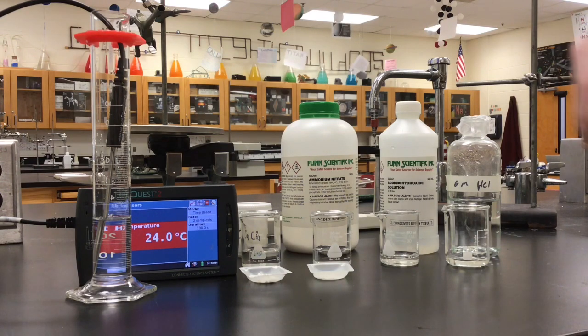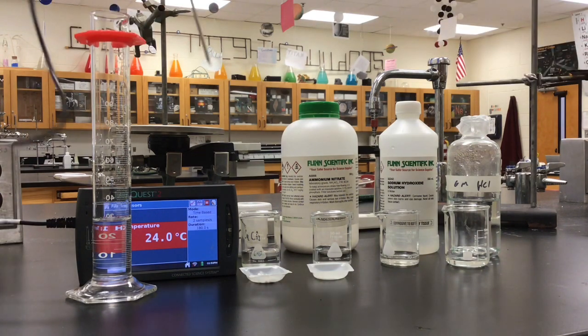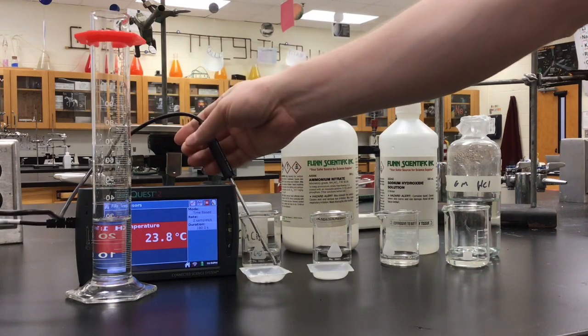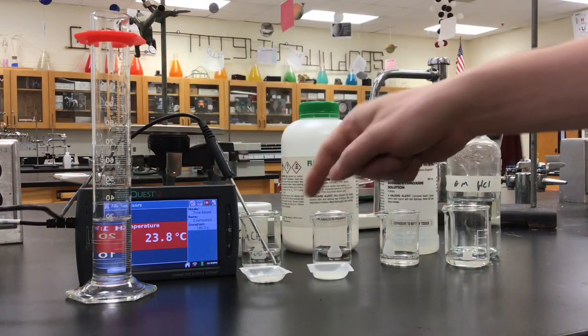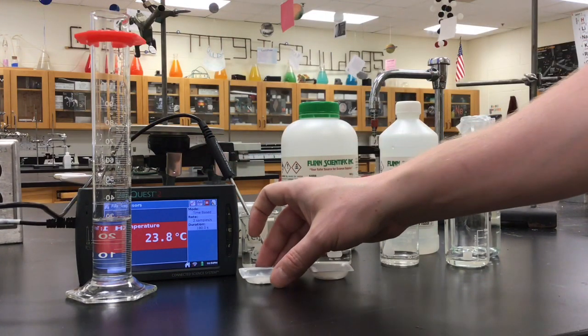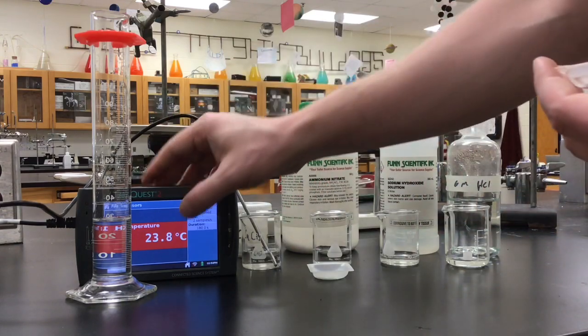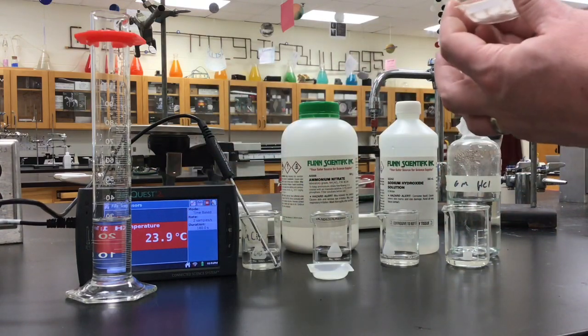The first reaction we're going to do is we are going to dissolve 1 gram in 20 milliliters of water. This is 1 gram of calcium chloride. Let's take a look at that temperature and see what it does.